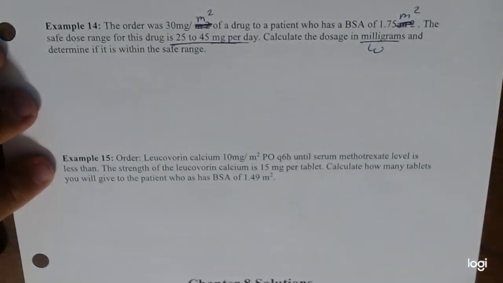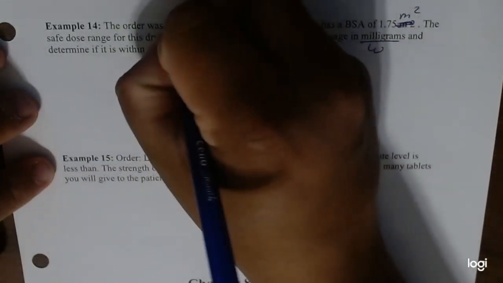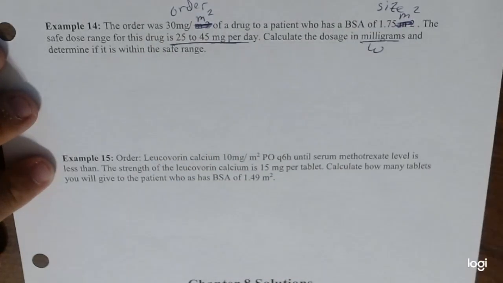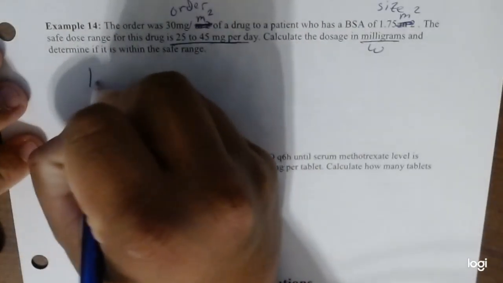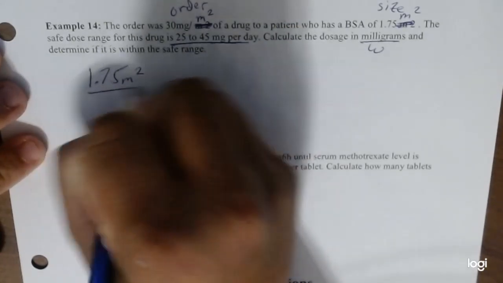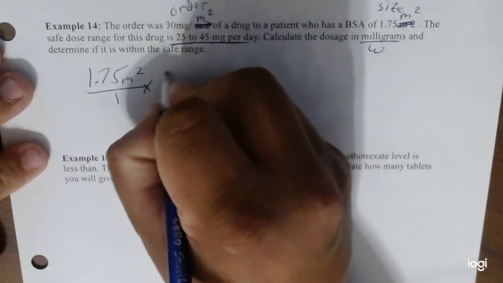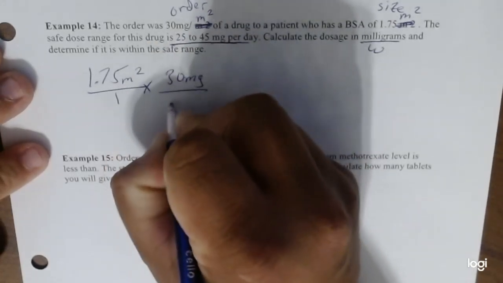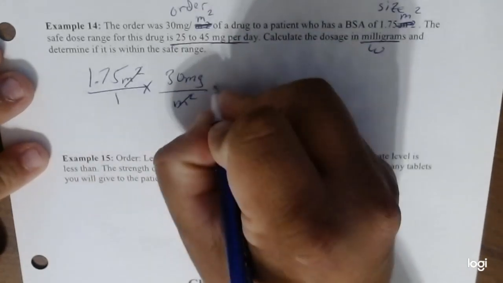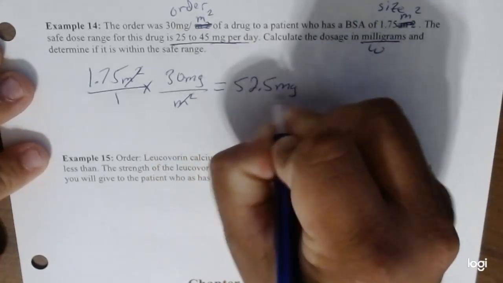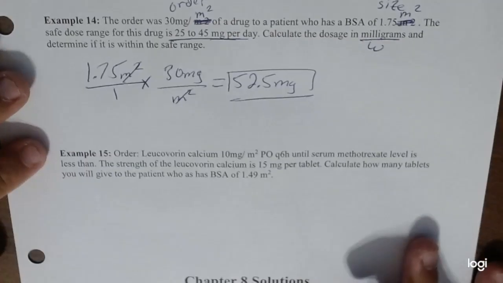Let's just do the first one. So we're given the order, we're given the size, and we want milligrams. So which means size times order should give us exactly what we want. So the size of the patient is 1.75 m squared times the order, which is 30 milligrams over meter squared. So this should give us 52.5 milligrams. Okay, so that's the first part of this question.